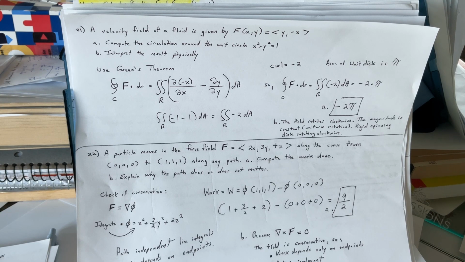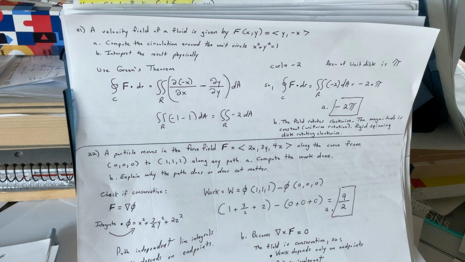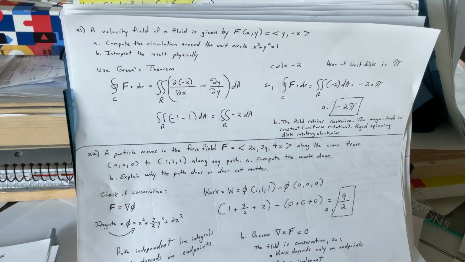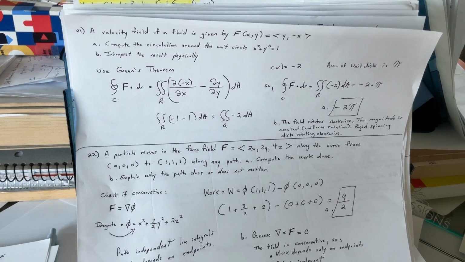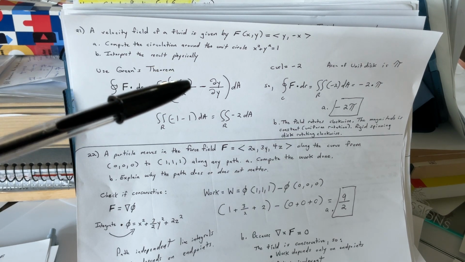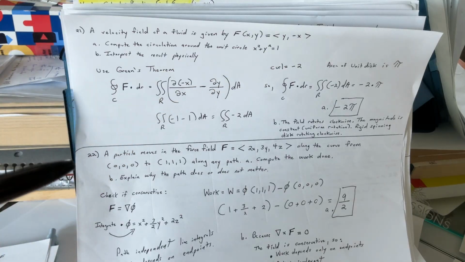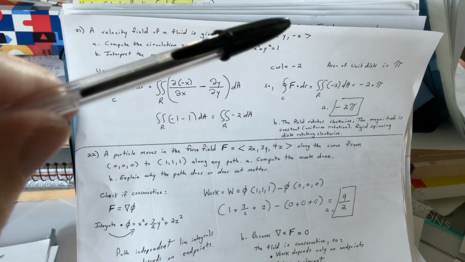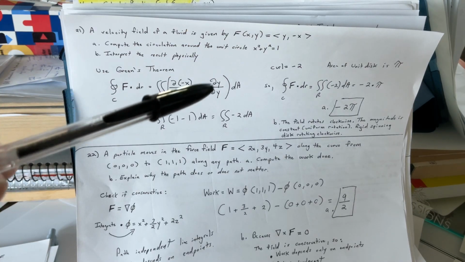So 21, a velocity field of a fluid is given by F of x, y equals y comma negative x. We want to compute the circulation around the unit circle, x squared plus y squared is 1, and interpret the result physically. So for number 21, what we want to do is start out using Green's theorem. Here, we take the partial with respect to x of negative x minus the partial with respect to y of y. I should have had that y in parentheses.